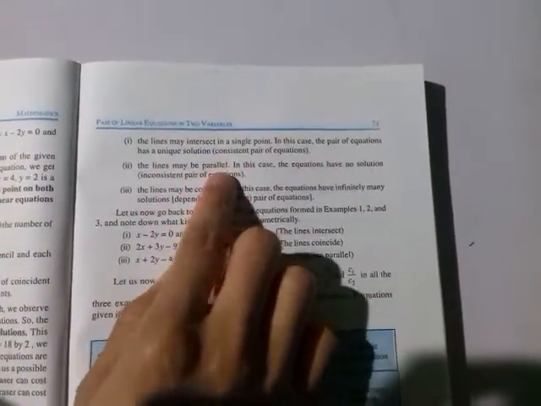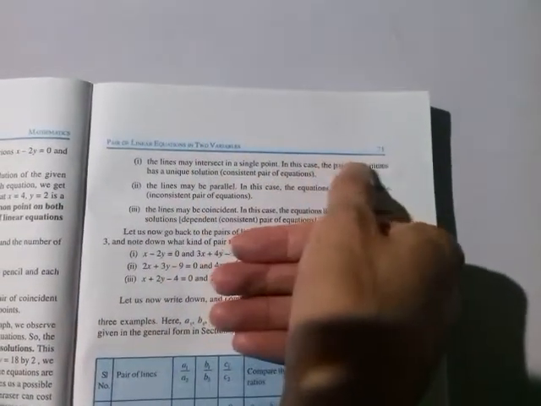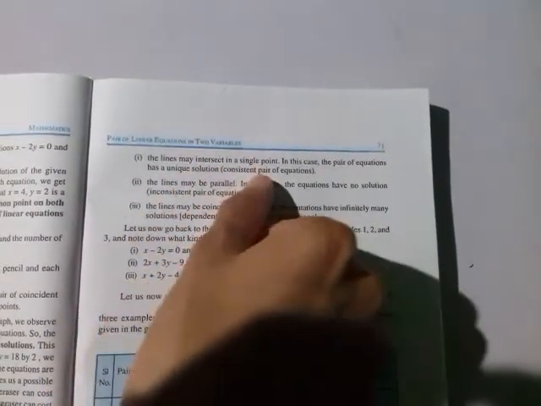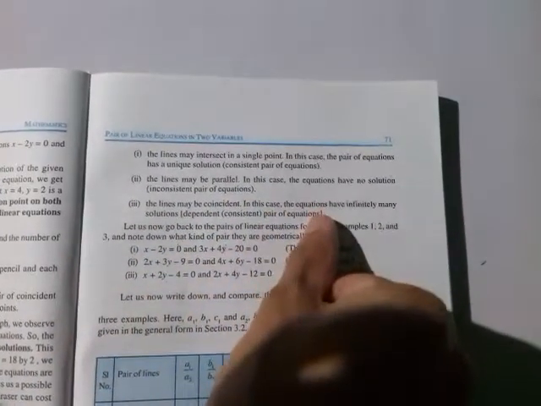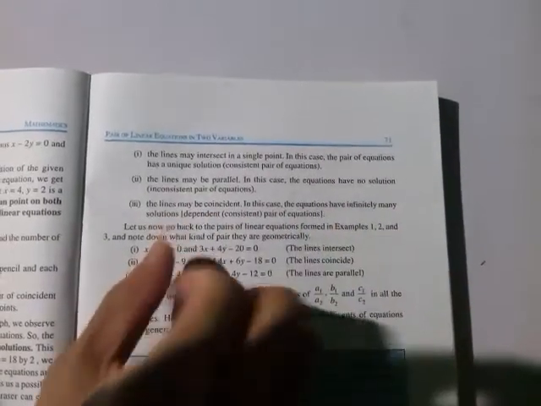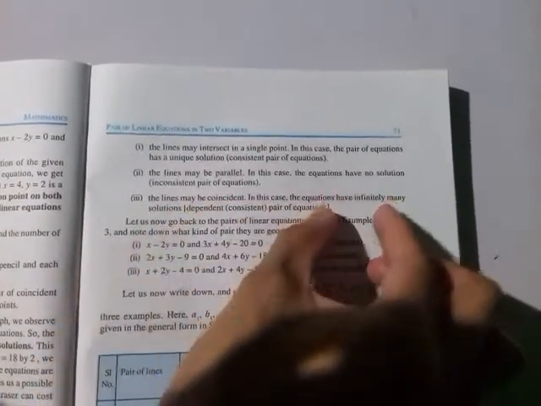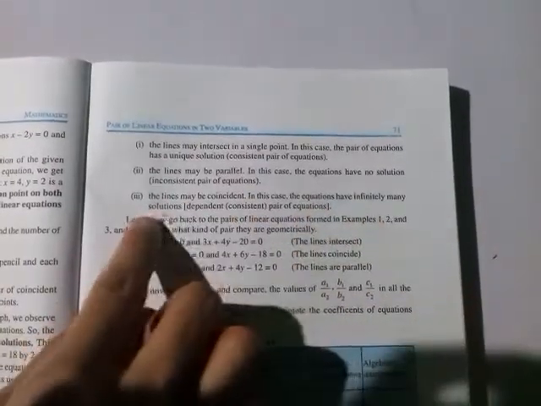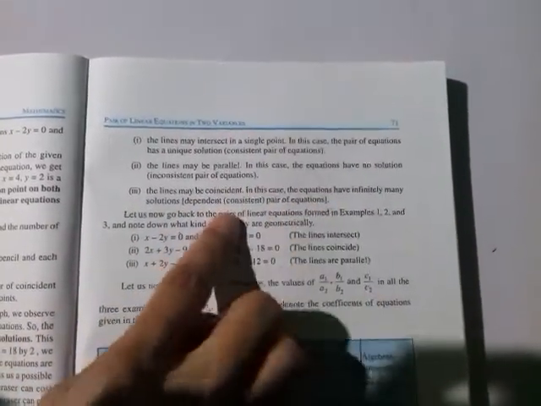So here we will find out consistent and inconsistent. If the lines are parallel and the equations have no solution, then it is inconsistent. If the lines intersect and the pair of equations has a unique solution, then it will be consistent. And the lines may be coincident. In this case, the equations have infinitely many solutions, so it is a dependent pair of equations, that is a consistent pair of equations. So here we will do Roman number 1.